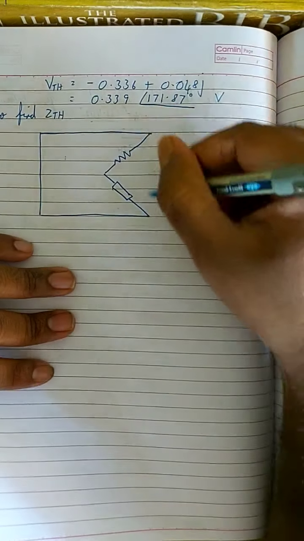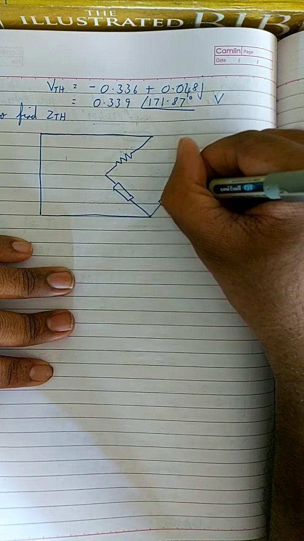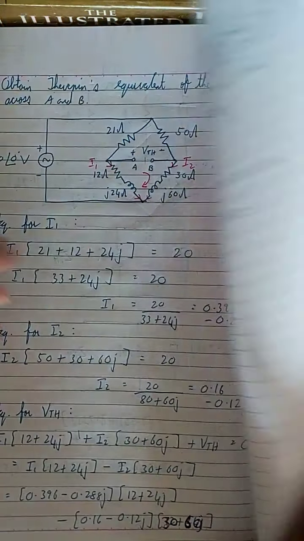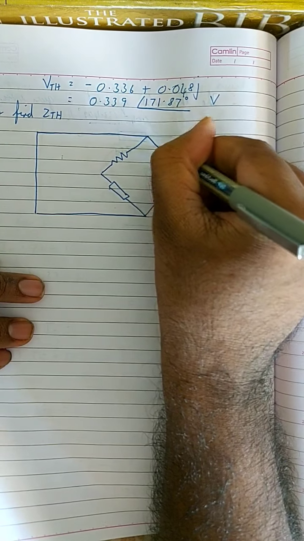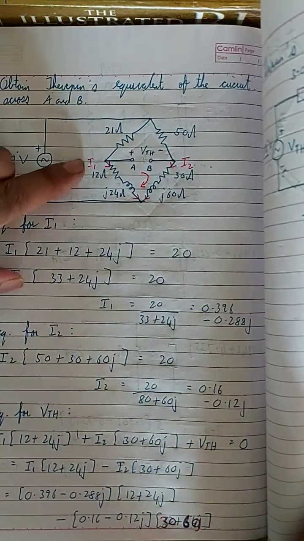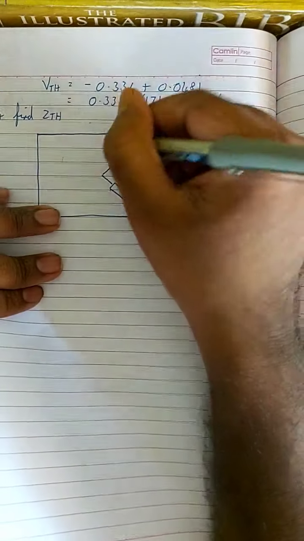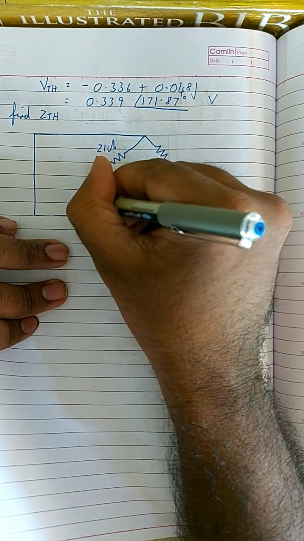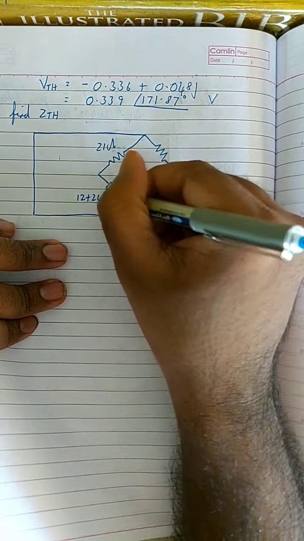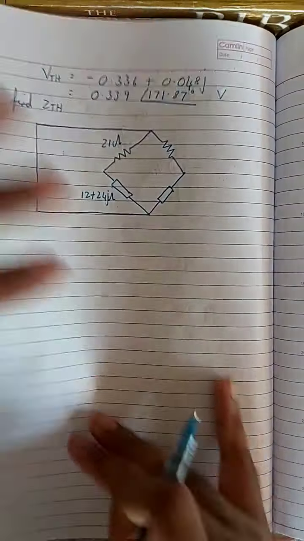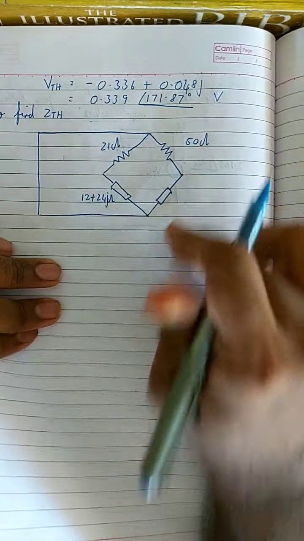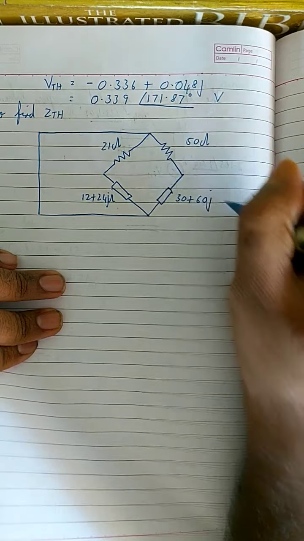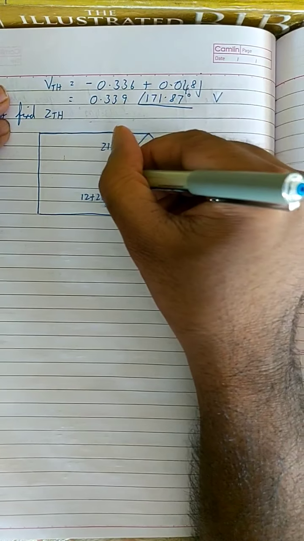And over here also another one like that, and there's also another resistor over here. So this is 21, this is 12 plus 24J, this is 50 ohm, and this is 30 plus 60J.